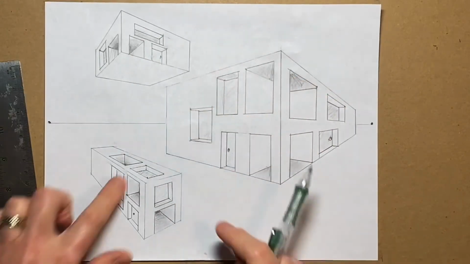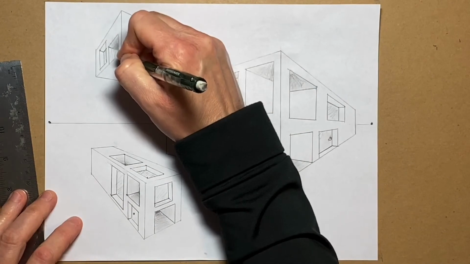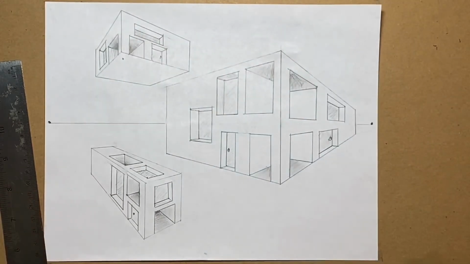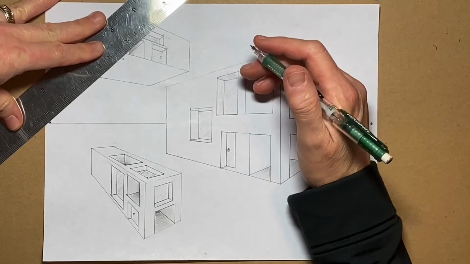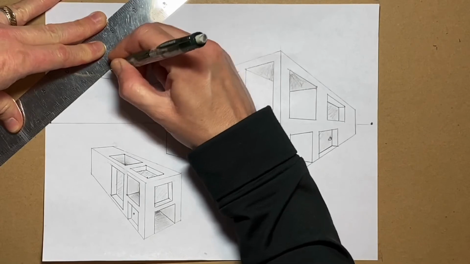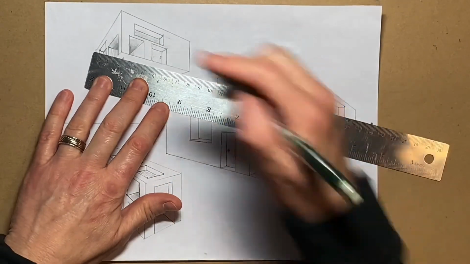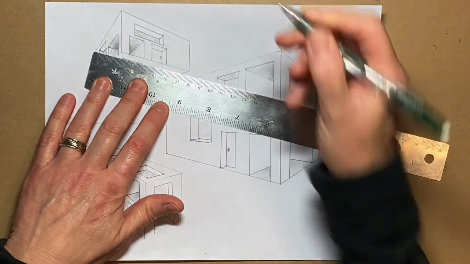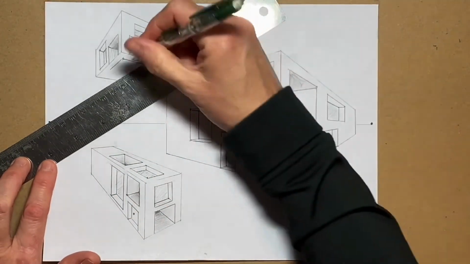All right, so same thing on this. If I was going to create an opening at the top, I don't start with a line, I start with a dot. The dot goes back to my vanishing points. I'll do this one kind of big.